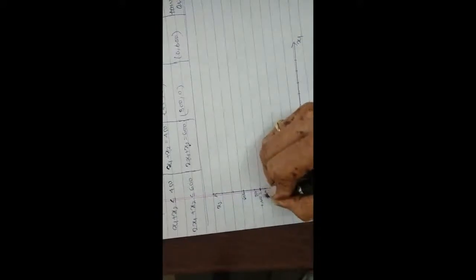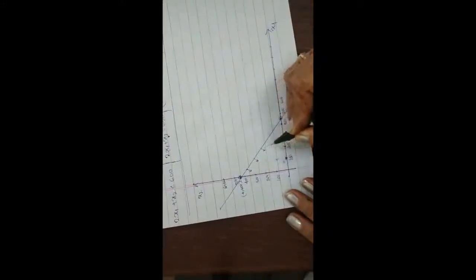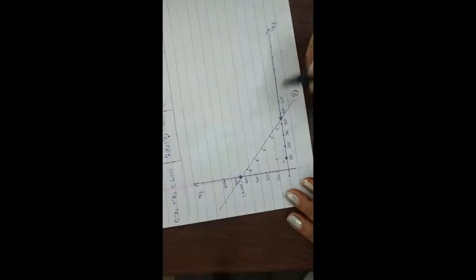I'll join these two points and I'll get a line over here. Now it says that I have to shade towards the origin, so I just mark arrows saying that this will be my region.